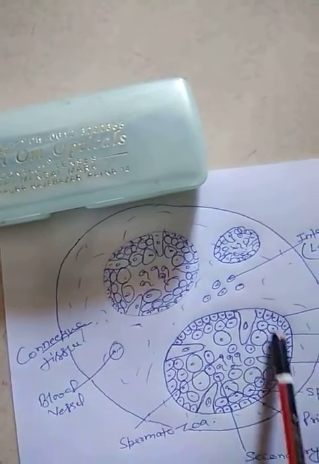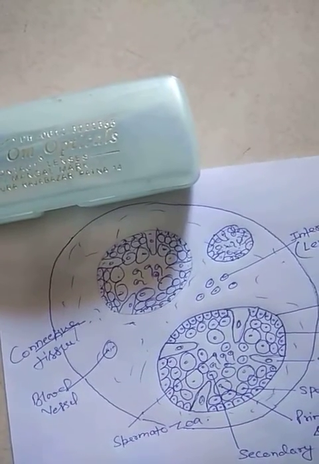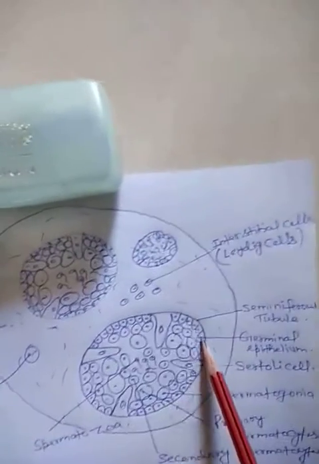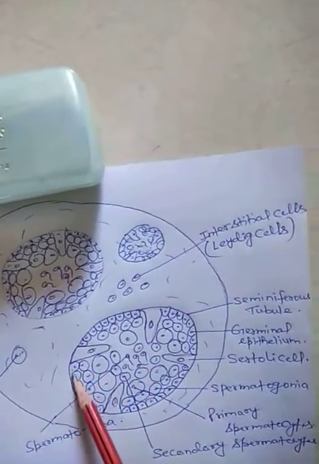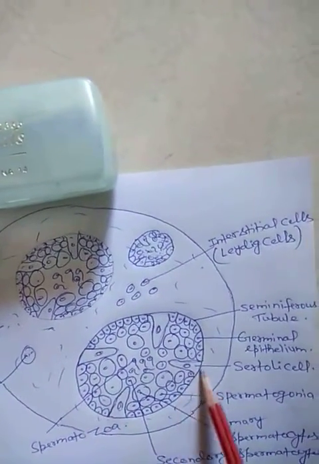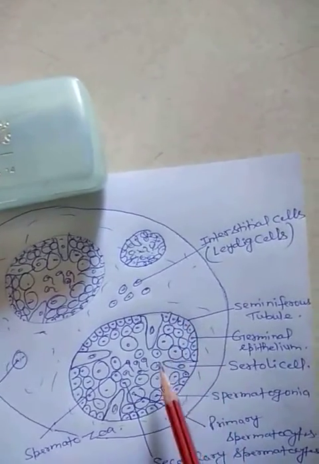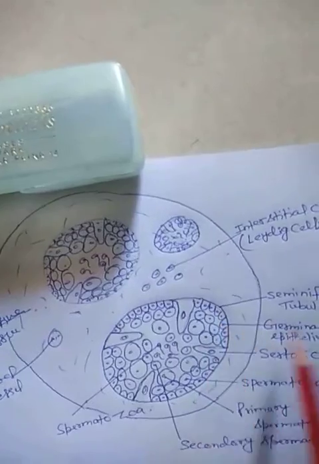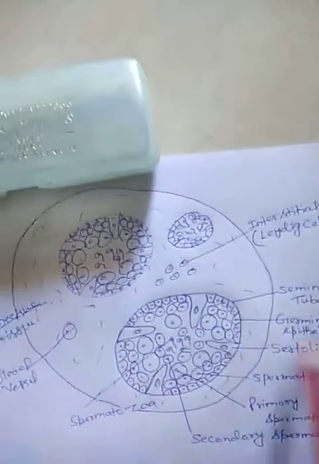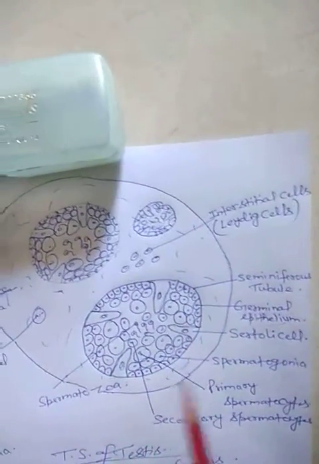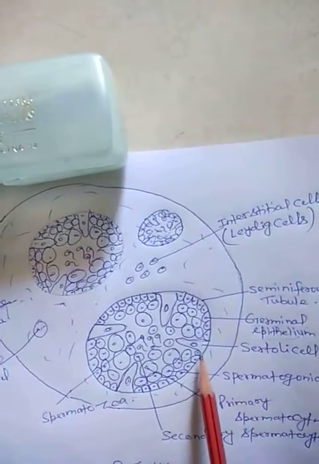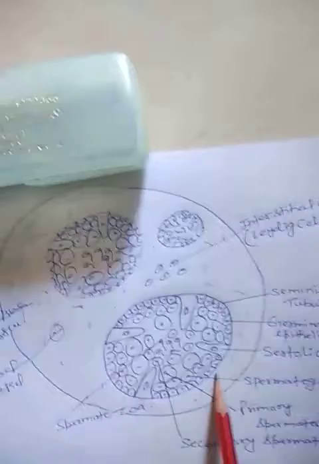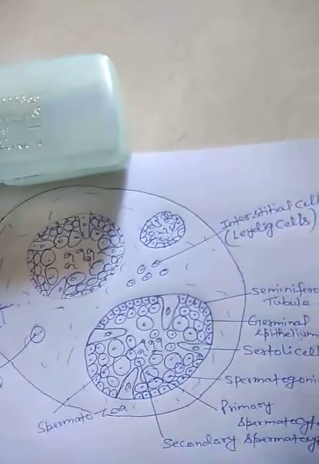Each seminiferous tubule is lined by germinal epithelium. These are the cells of the germinal epithelium. So each testis is filled with seminiferous tubules, and each seminiferous tubule is lined by germinal epithelium. There are two types of cells in the germinal epithelium.